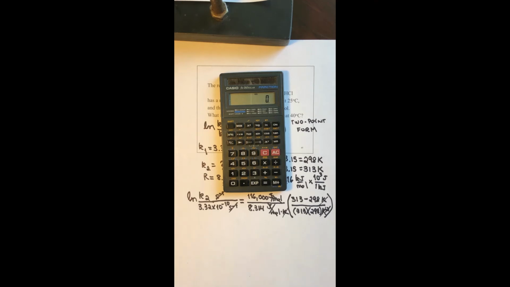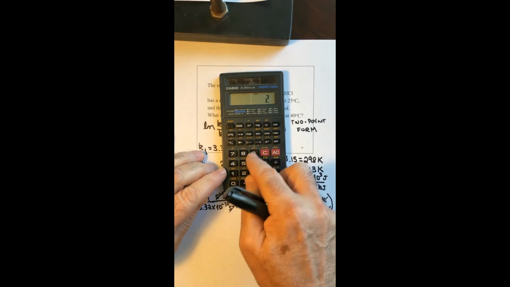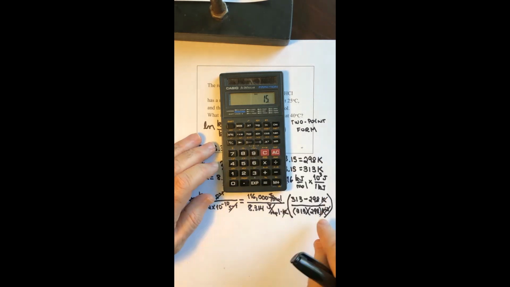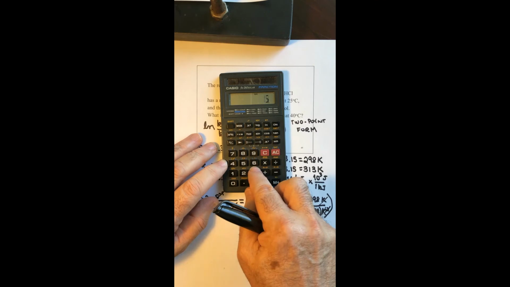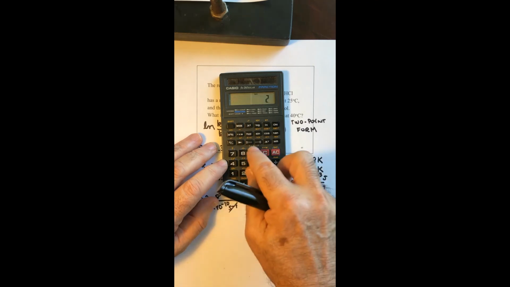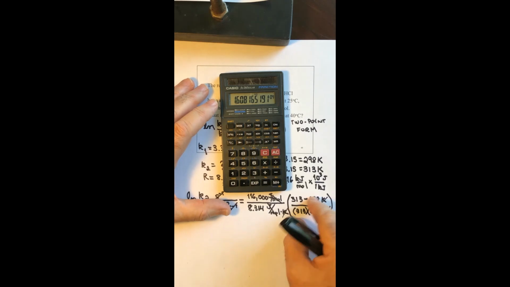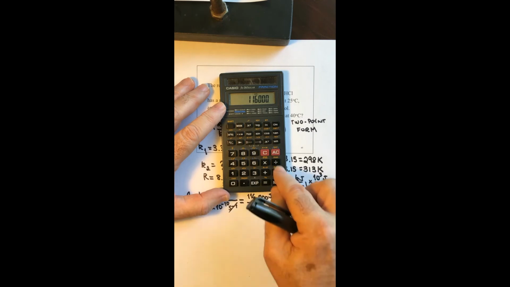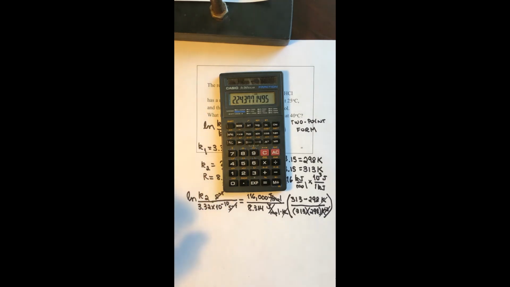So what I'm going to do here is start with the 313 minus 298. And that should be the same as 40 minus 25, in other words, 15. And then I'm going to divide by this. Now that's the same as dividing by them twice. So divide by 313 by 298. And that gives me this number in there. I'm not going to round anything yet. So now I'm going to multiply that times what's in here. So times 116,000 divided by 8.314. And that equals that.